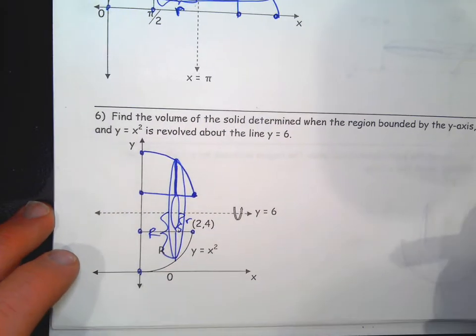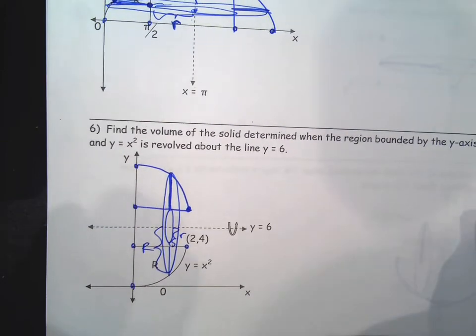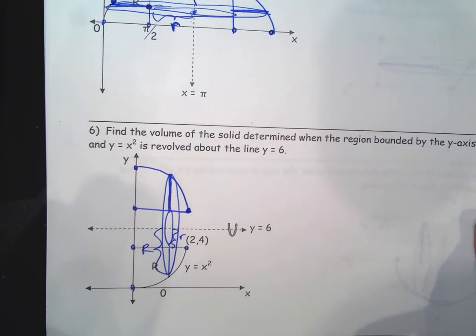So there's a bunch of help. Just do it the one way for each problem. You don't have to do any shells today. Okay, that's it.